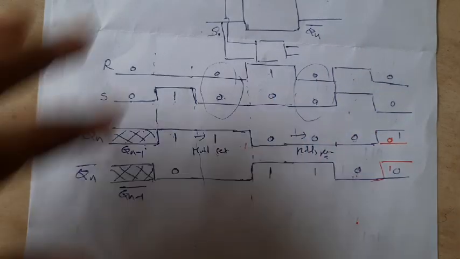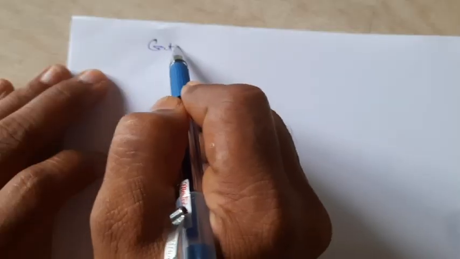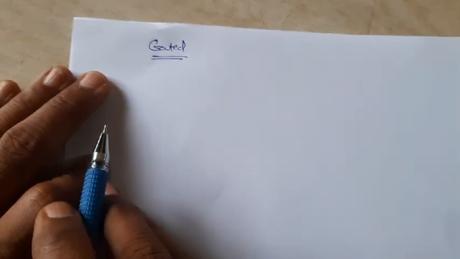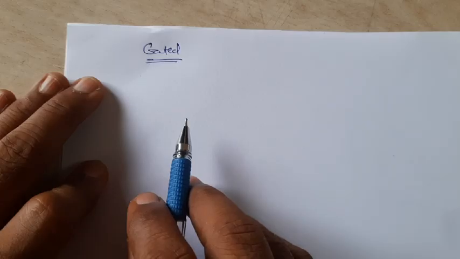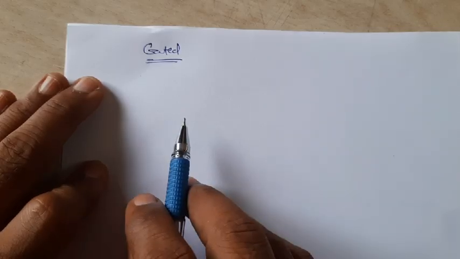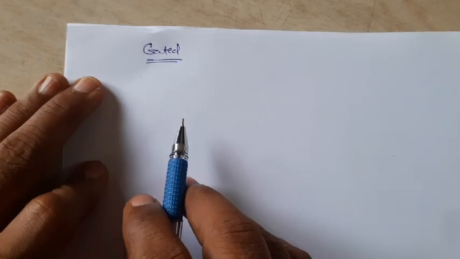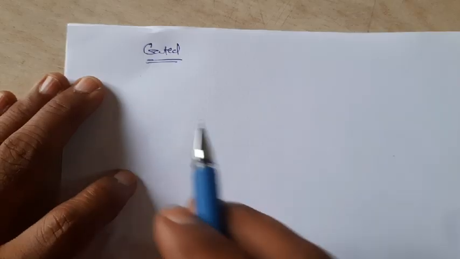The answer is yes. And such an electronic circuit is known as a gated circuit. That means some input is to be used as a gate, and then we can use the flip-flop as it is, provided that the gate is open.